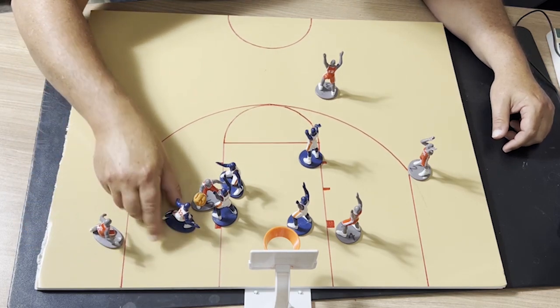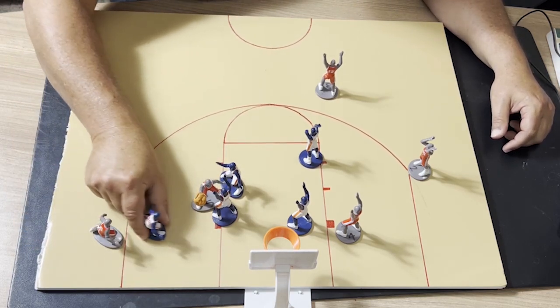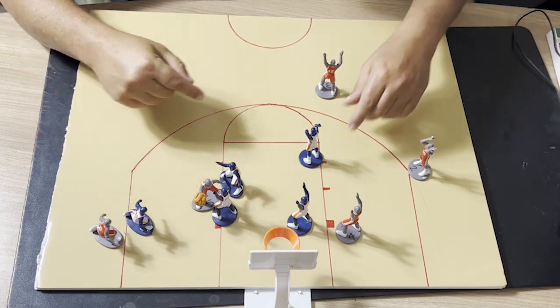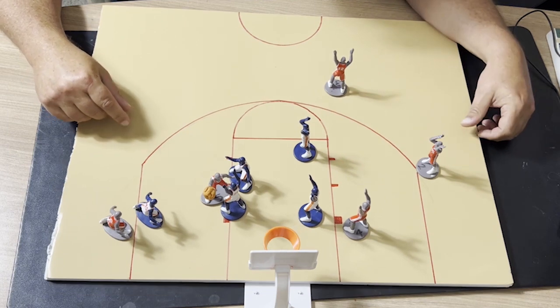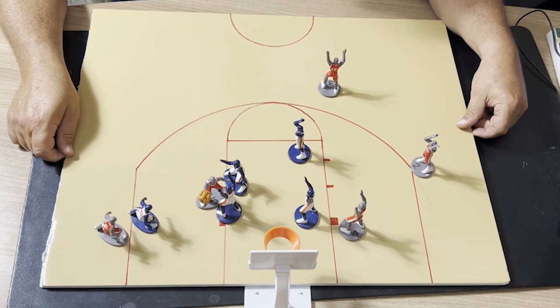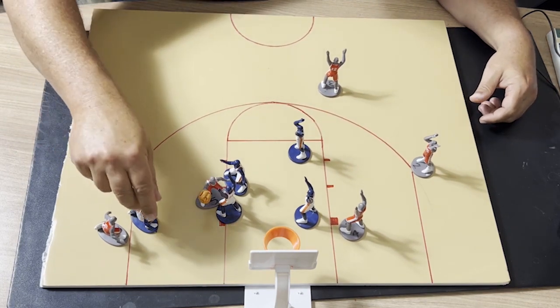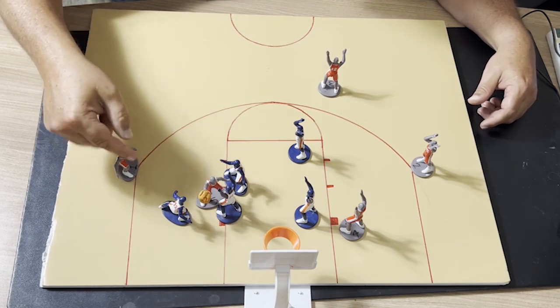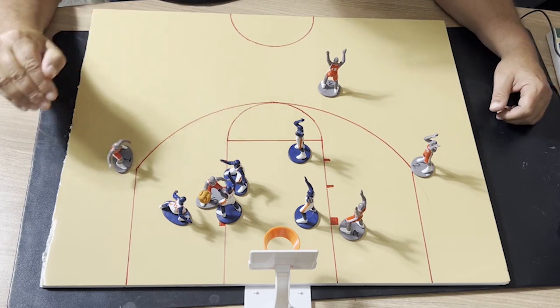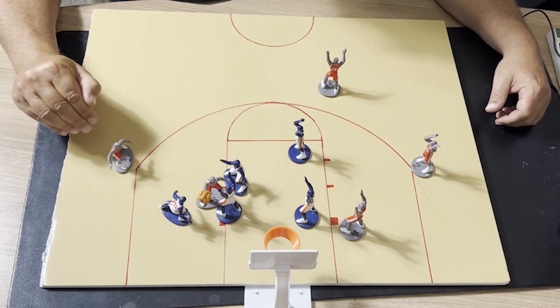Also, we get too far, we throw it. This guy's in trouble with these two guys. He's got nowhere to go. You guys can see he's got nowhere to go. He's in pretty bad trouble. So, this guy comes in and doesn't see this guy move out. Now he's got an easy pass out and a wide open three. That cannot happen. That cannot happen.